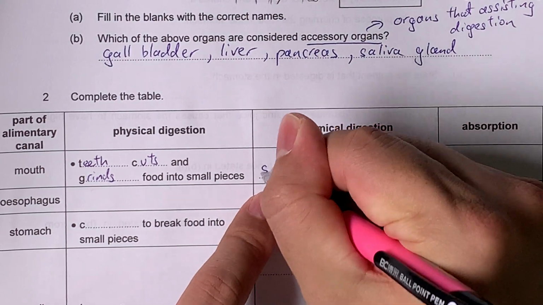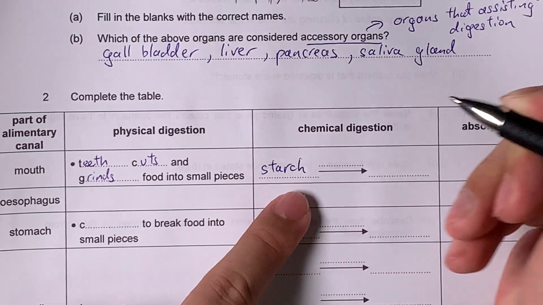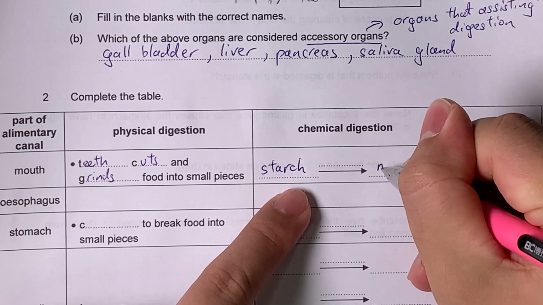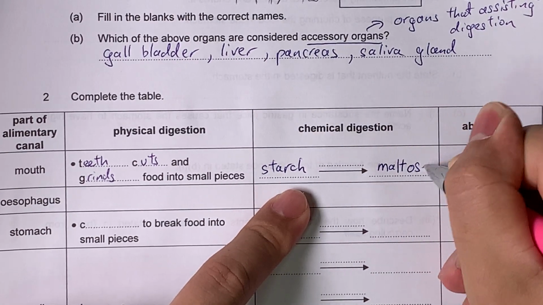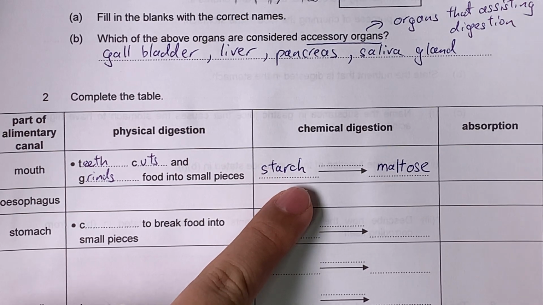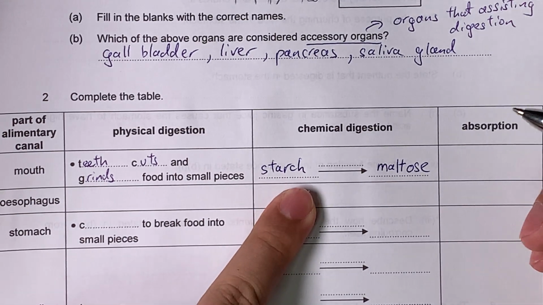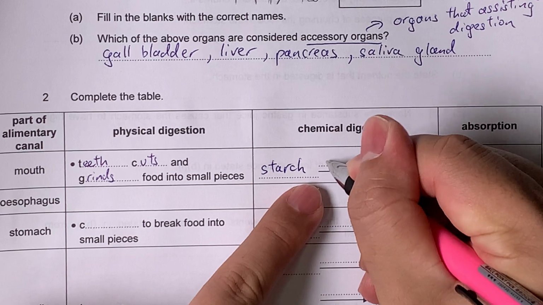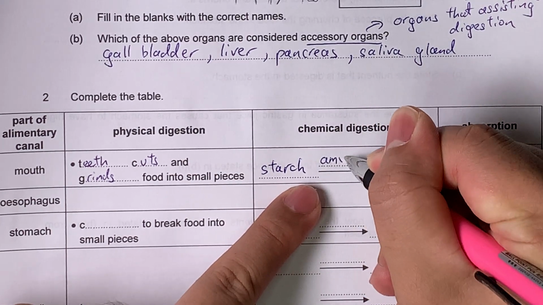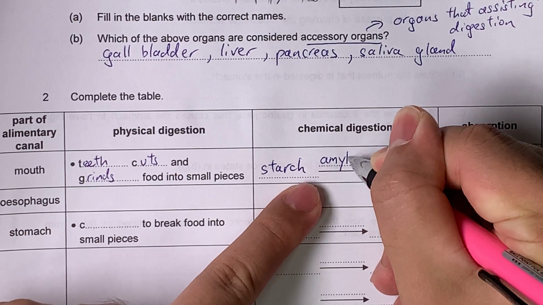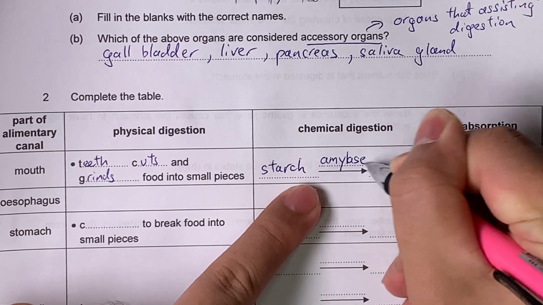So let's talk about it in terms of starch. Starch gets turned into maltose. This information is found on the 12th of June HBL lesson. And the enzyme that is in charge of this is amylase, A-M-Y-L-A-S-E.